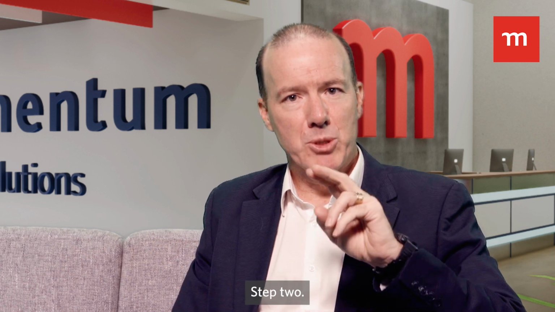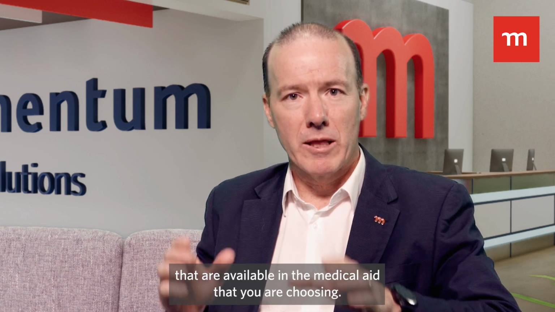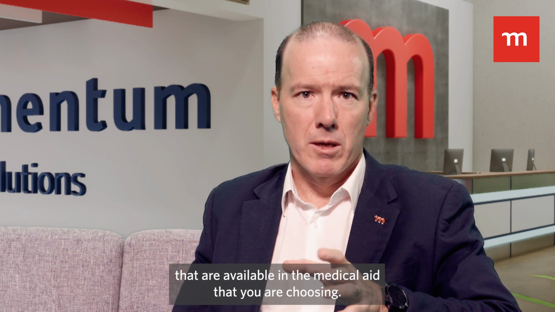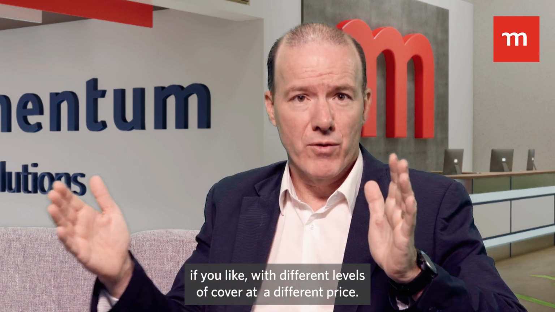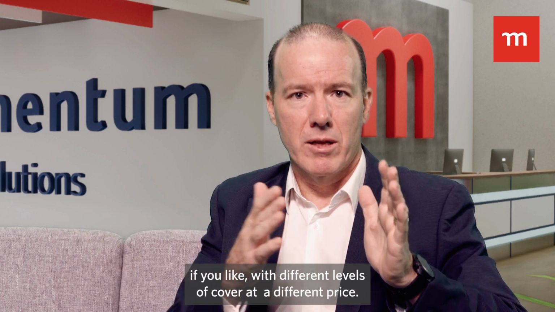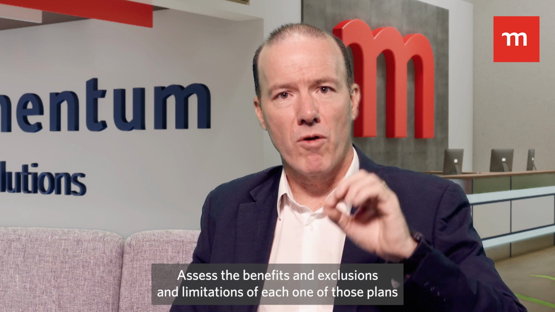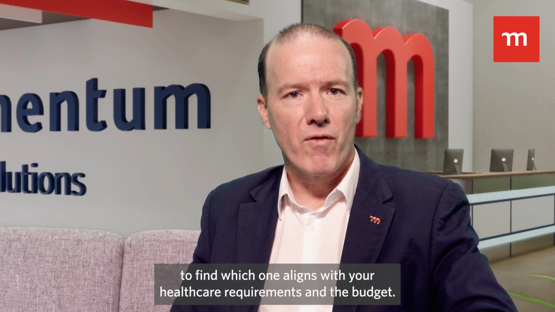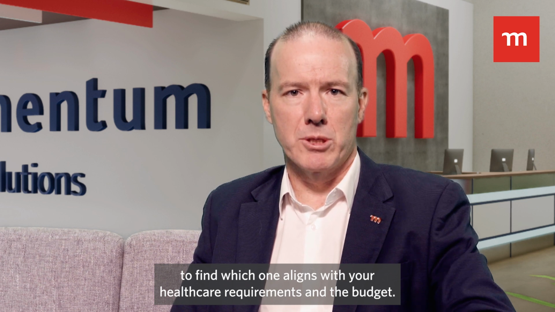Step 2. Explore the different medical aid scheme plans that are available in the medical aid that you are choosing. Each medical aid offers a different level of cover or different options, if you like, with different levels of cover at a different price. Assess the benefits and the exclusions and limitations of each one of those plans to find which one aligns with your healthcare requirements and the budget.